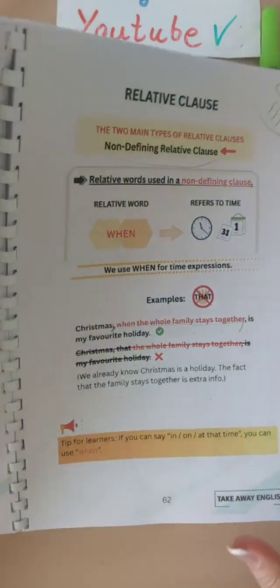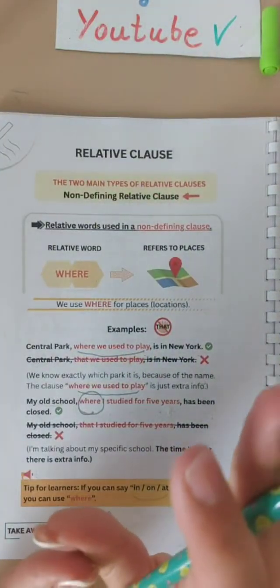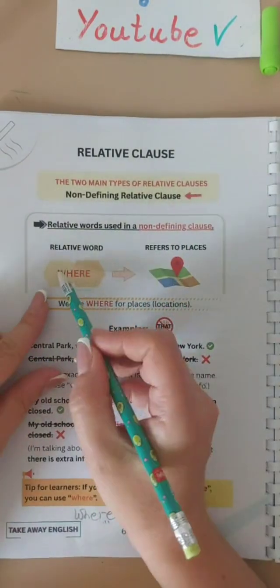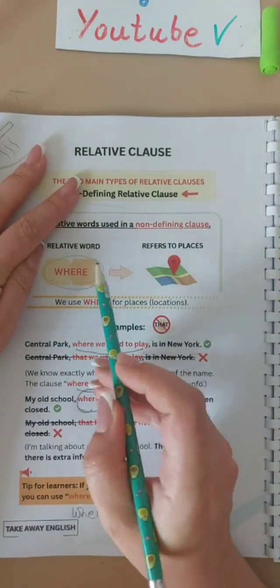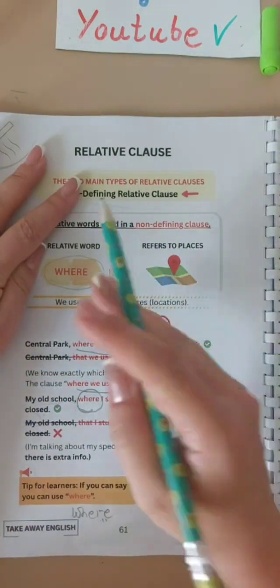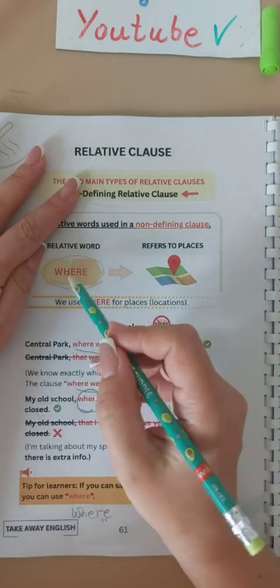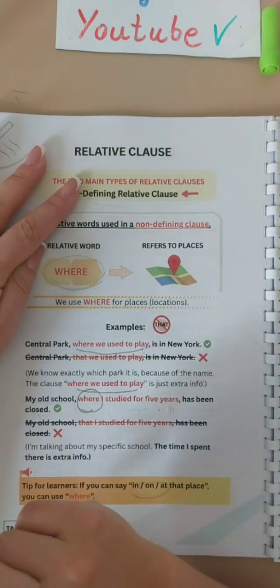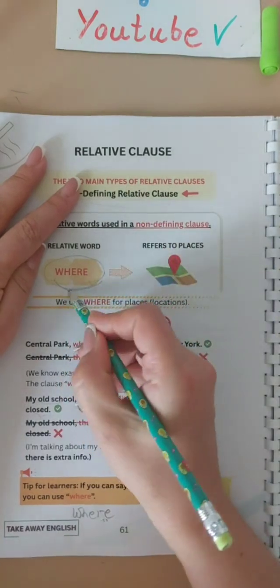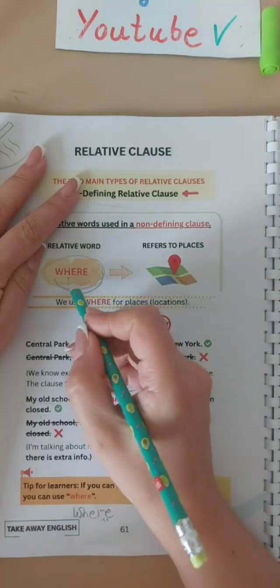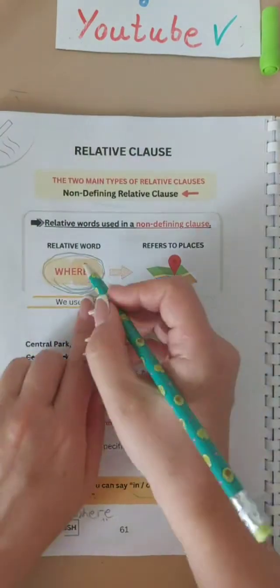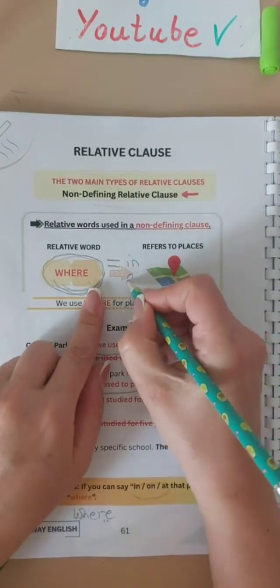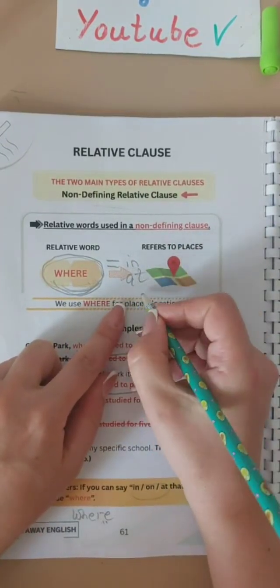No, this, if you remember, when we were talking about defining relative clauses, right? When we use where, when we use where, we don't need prepositions. Okay? That is, if we can only use where, that means we don't add prepositions. Okay? Why? Because where replaces all the prepositions when it comes to the place, in, at, on, etc.